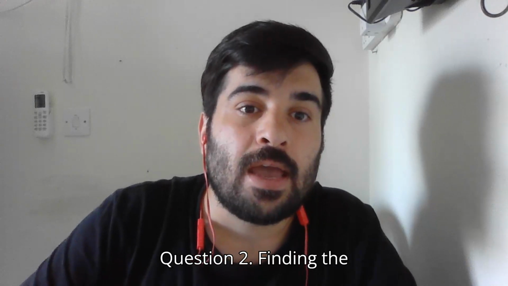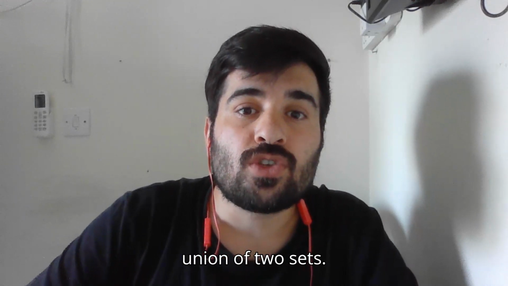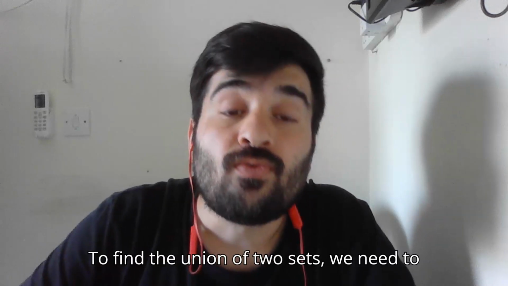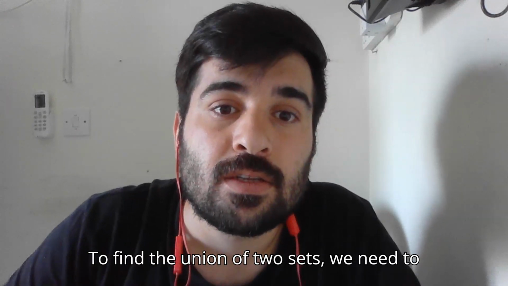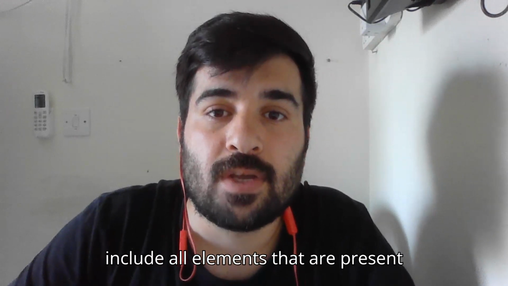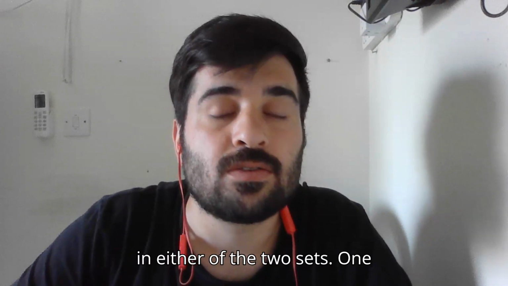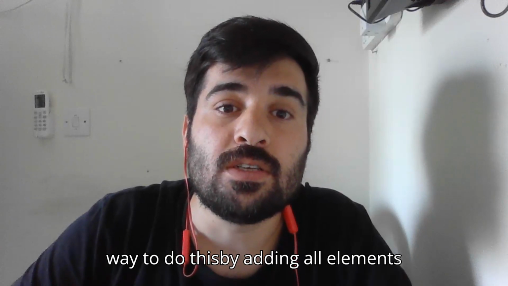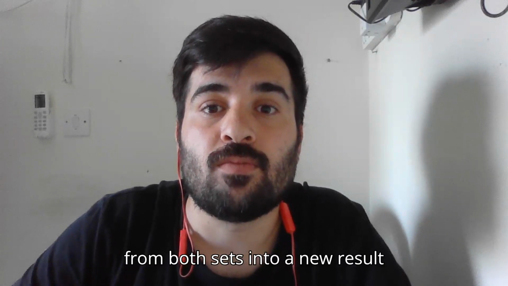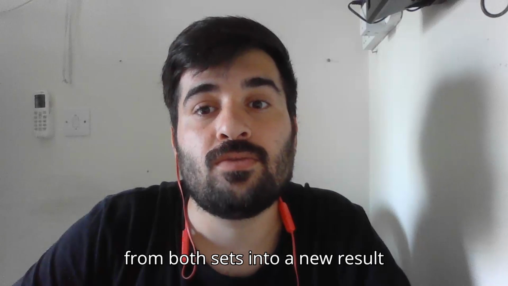Question 2. Finding the union of two sets. To find the union of two sets, we need to include all elements that are present in either of the two sets. One way to do this is by adding all elements from both sets into a new result set.